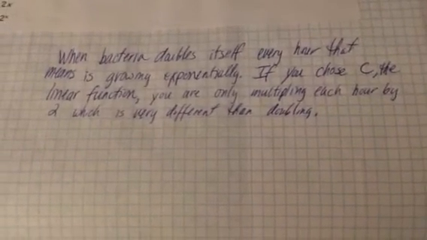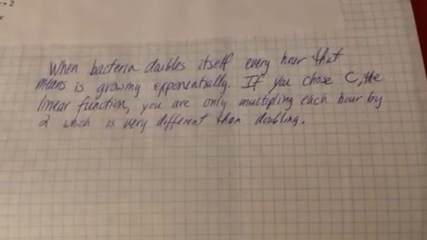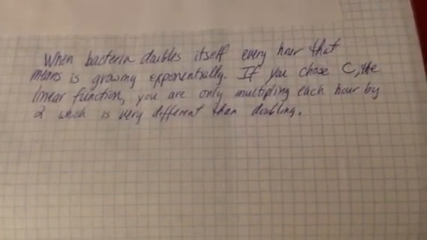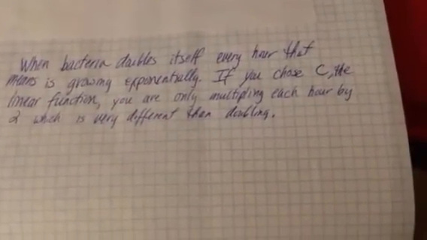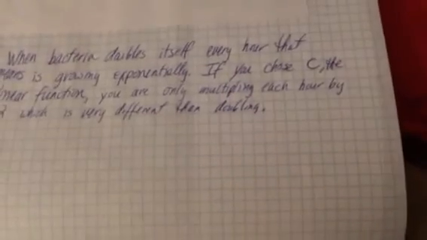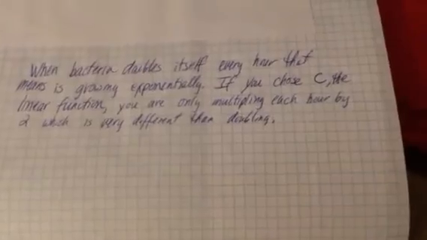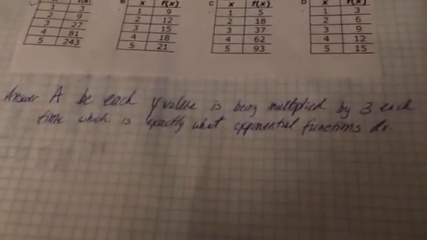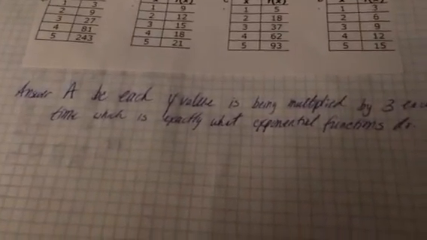If you chose C, the linear function, you're only adding 2 each hour, which is very different than doubling it. Again, when in doubt, make up a number for bacteria and do what it says every hour, and you will see that it turns out to be an exponential function instead of a linear function. Okay, number 25. The answer to this one was A, because each y value is being multiplied by 3 each time, which is exactly what exponential functions do.